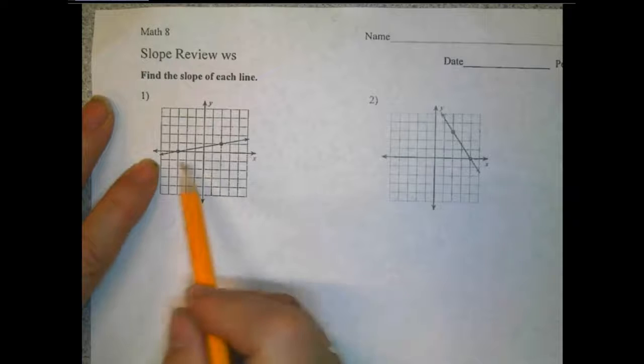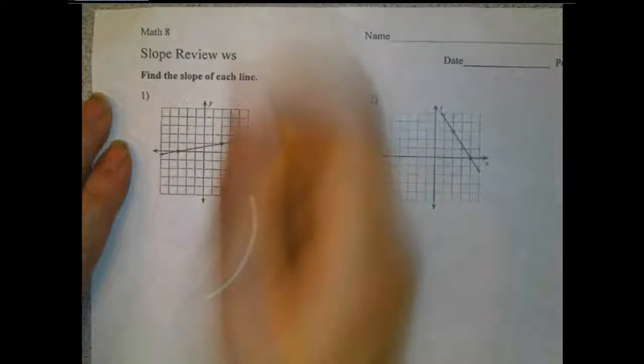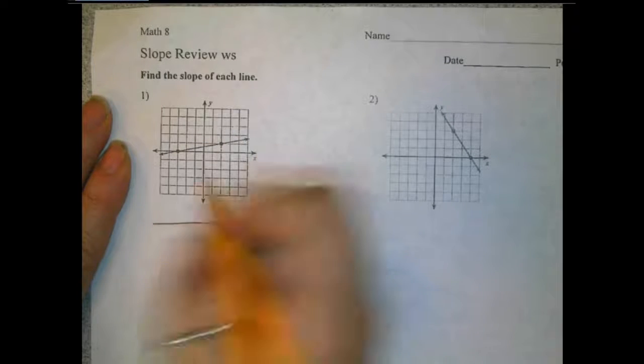Okay, so let's start with this one. We always go from left to right. Always from left to right.